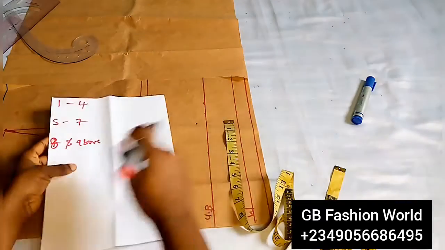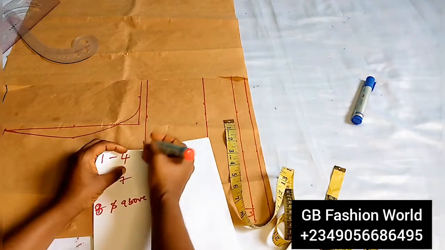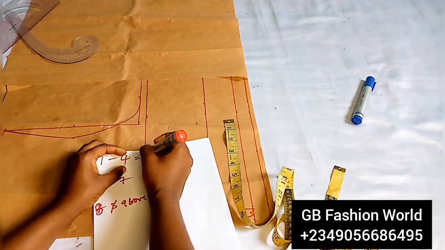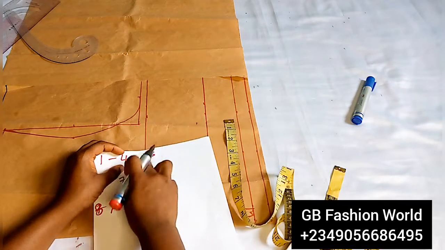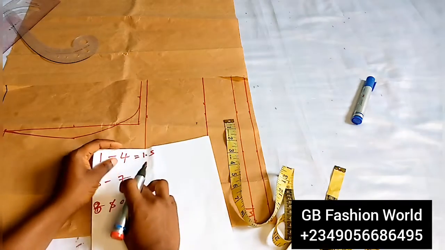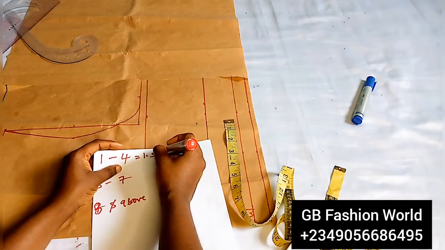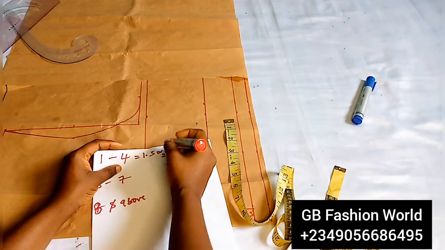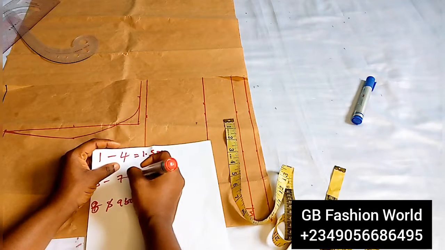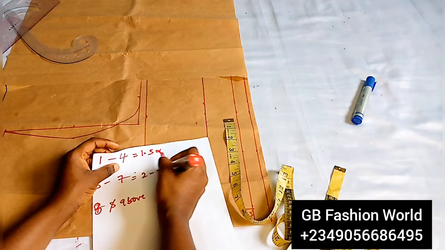If the difference is 1 to 4, we can use 1.5, or even 2. If the difference is 1.5 or 2, 1.5 is okay. For this, you can use 2 to 2.5.